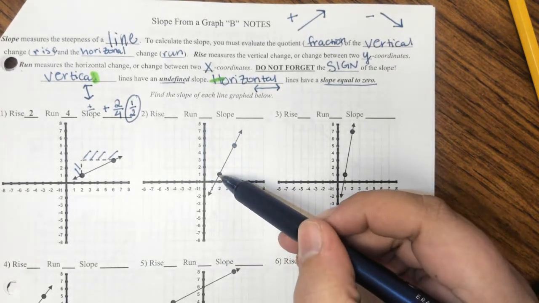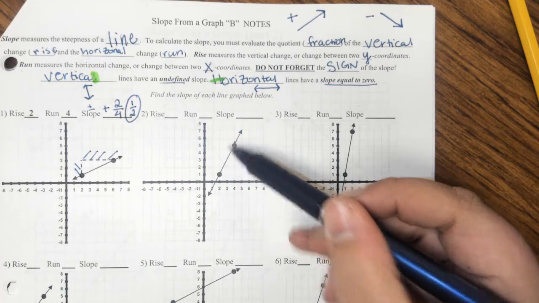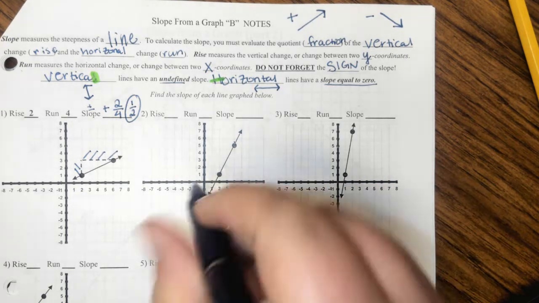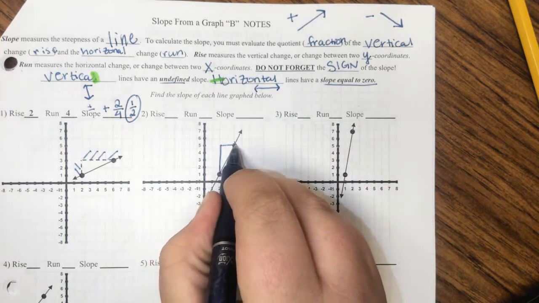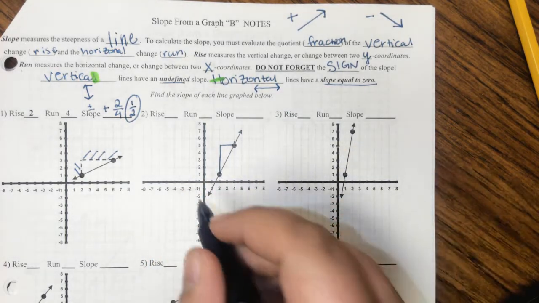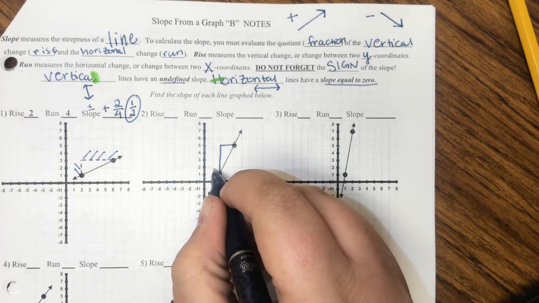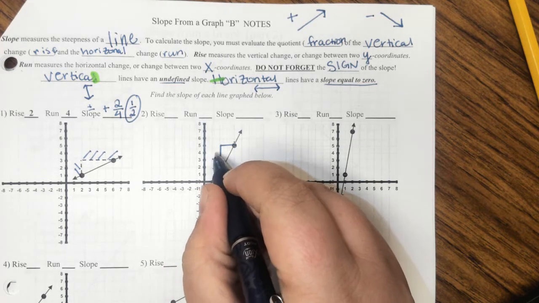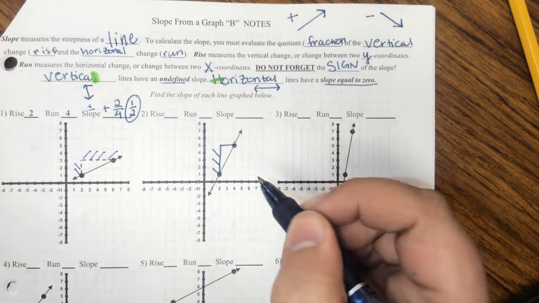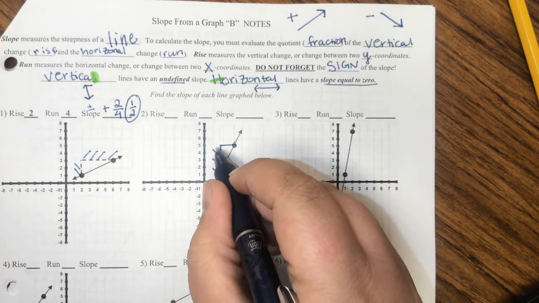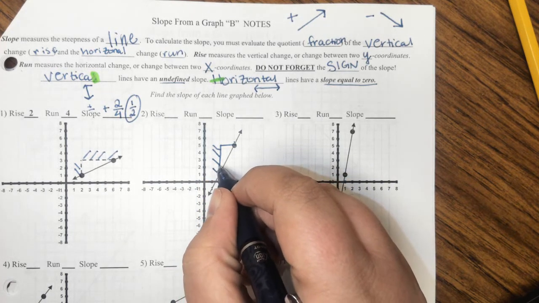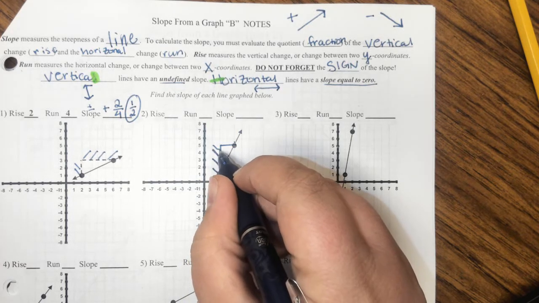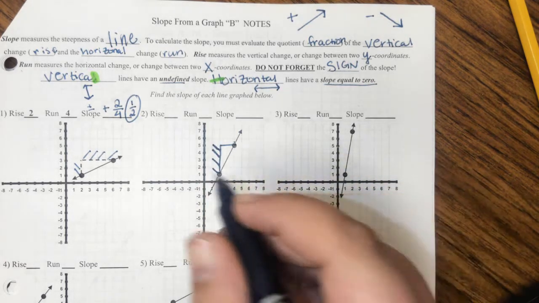Looking at the slope for number 2. They've already found 2 perfect points on our graph. I'm going to draw a triangle between them. The rise is 1, 2, 3, and then there's 1 there too, 4. Sorry, the lines are really hard to see. 3 and 4. The rise is 4.